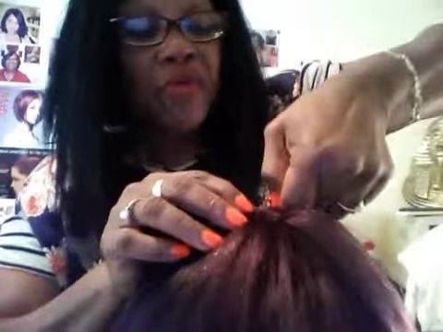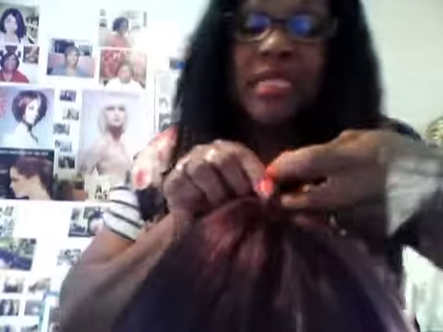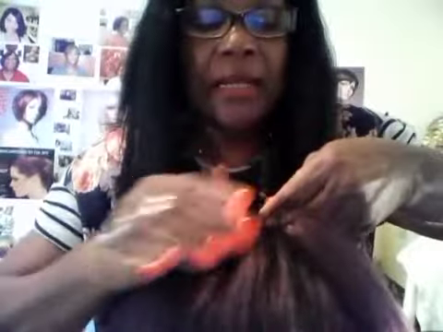As I lock my thread underneath, then I move through that opening there in the middle, and then I'm ready to start my stitch again. Again, don't let that hair turn. Fold it over and keep it straight.